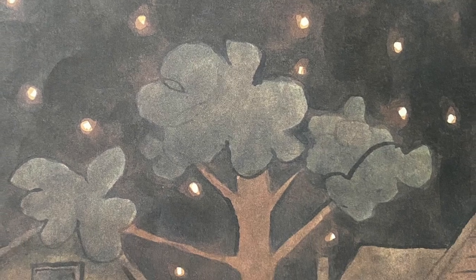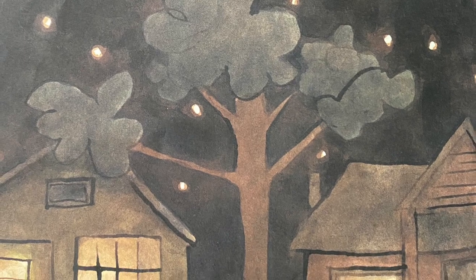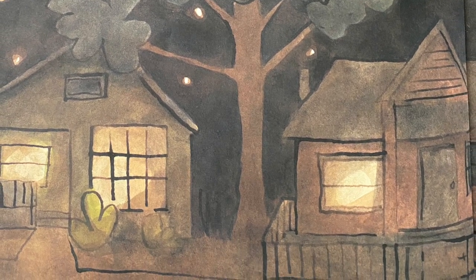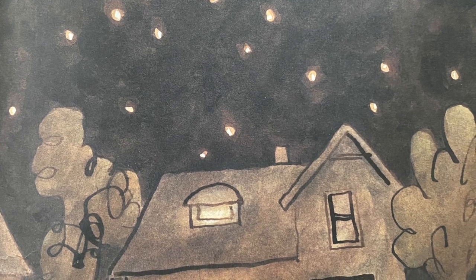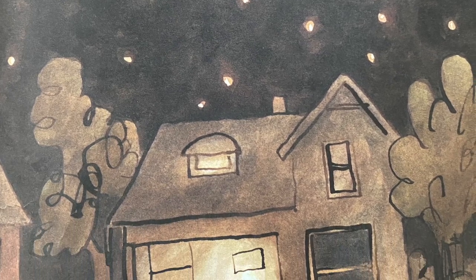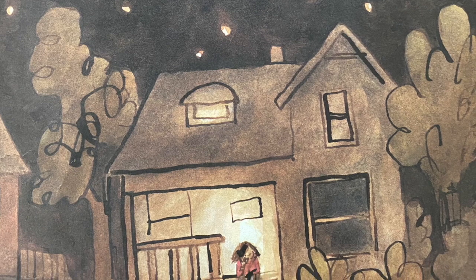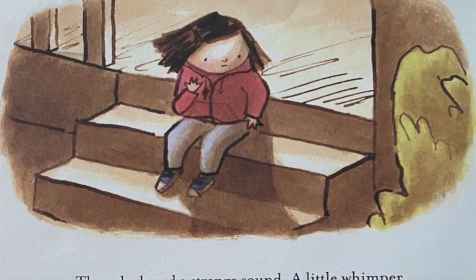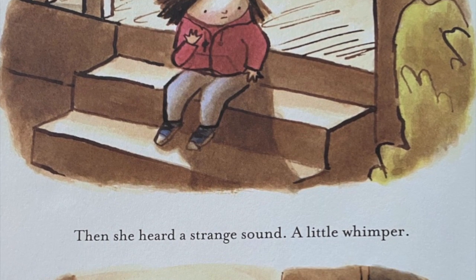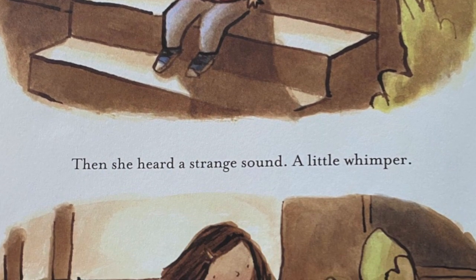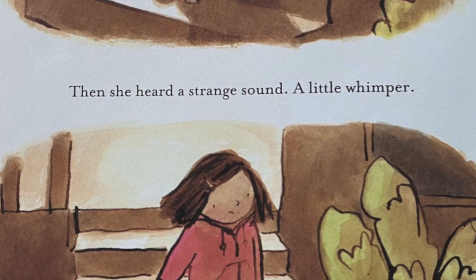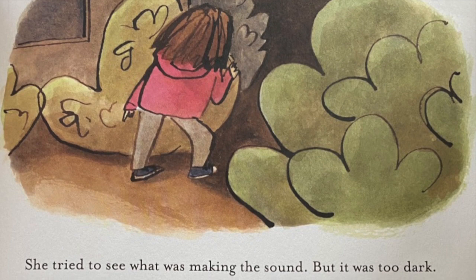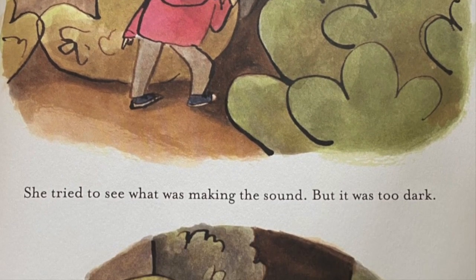After dinner, Hannah watched the stars come out. She listened to the sound of the trains in the distance, and she wondered how it would feel to be lost in the dark. She decided that it would be scary, and that if she were lost, she would be sad and probably hungry. Then she heard a strange sound, a little whimper. It was coming from the side of the house. She heard it again. She tried to see what was making the sound, but it was too dark.